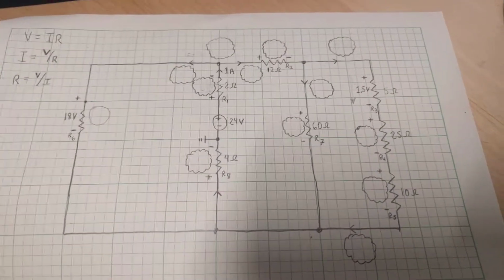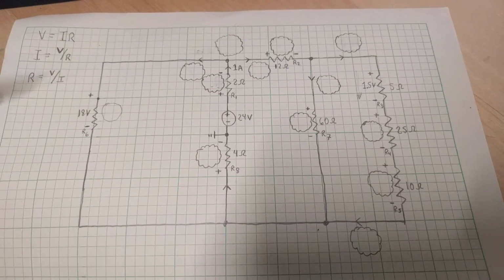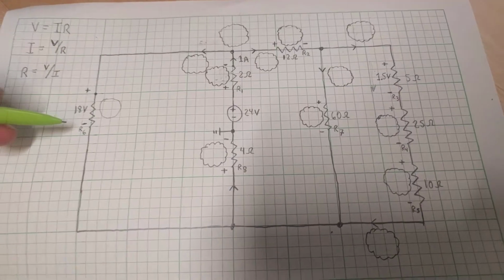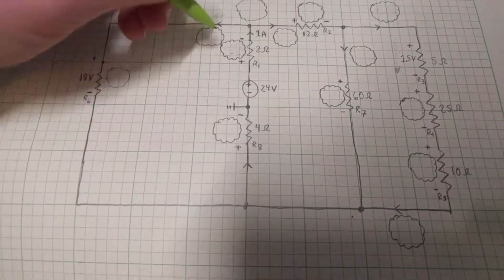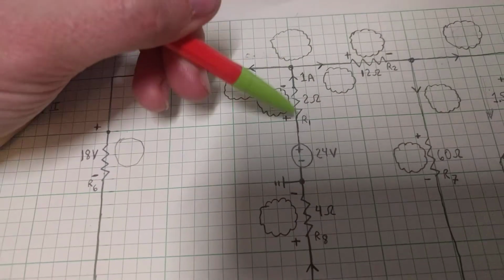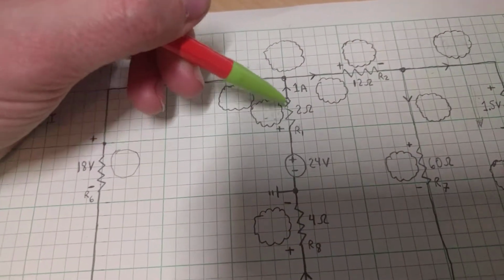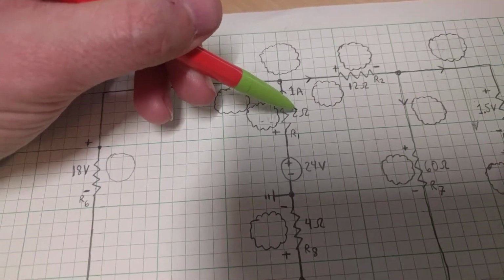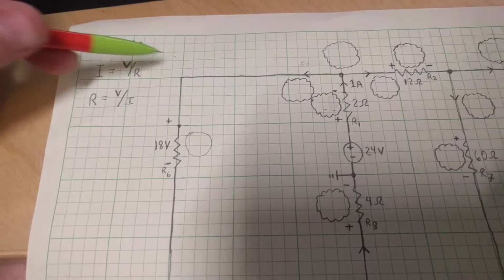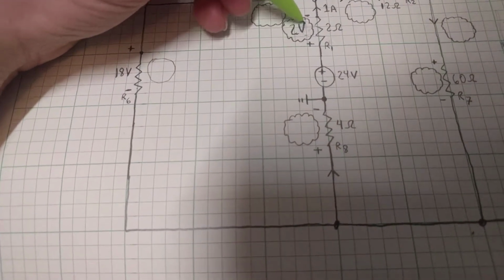Alright, part 2 here. So, once you got the circuit redrawn here, you can start figuring out what you can calculate. And you had the right idea right off the bat. I saw that here. You knew that they gave you 1 amp flowing through that resistor, and that resistor being 2 ohms. So, using the formula V equals IR, you wrote down 2 volts for that, which is correct.